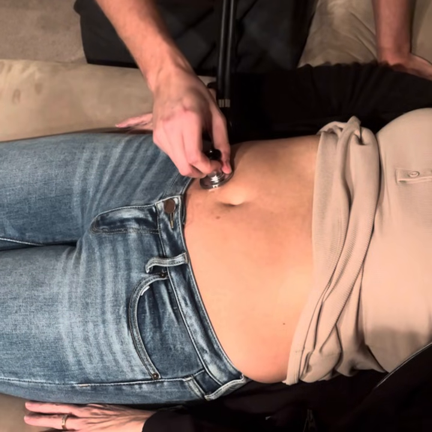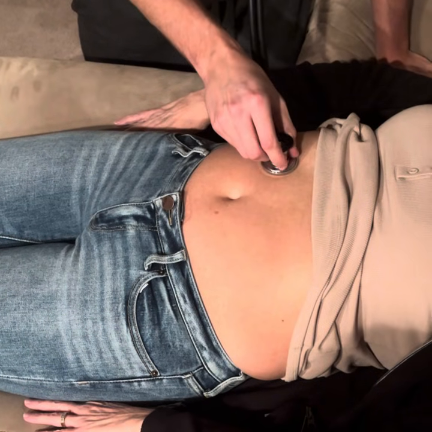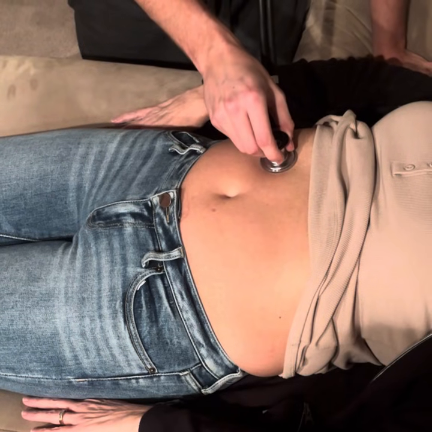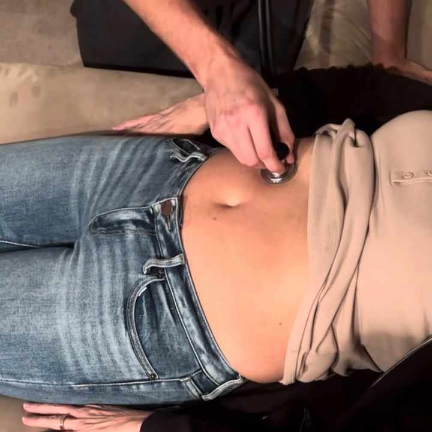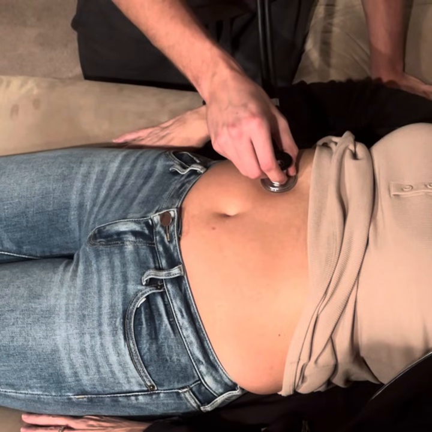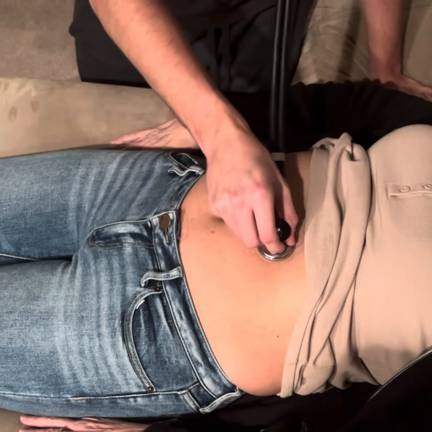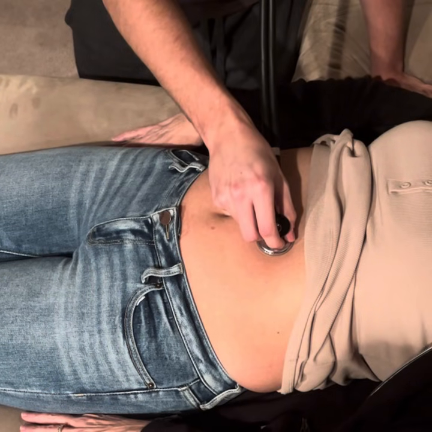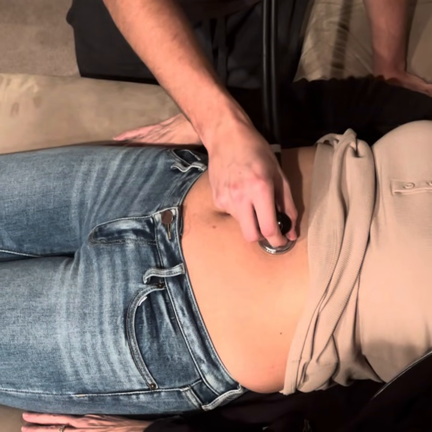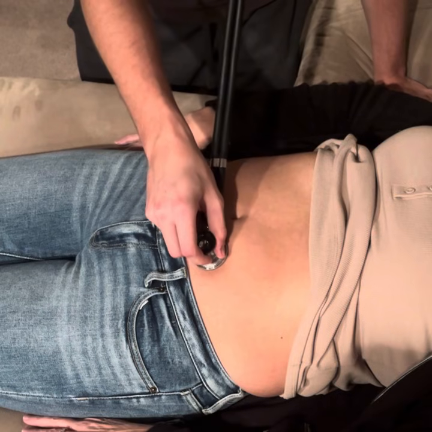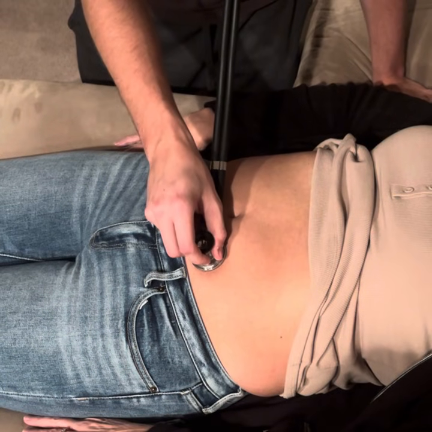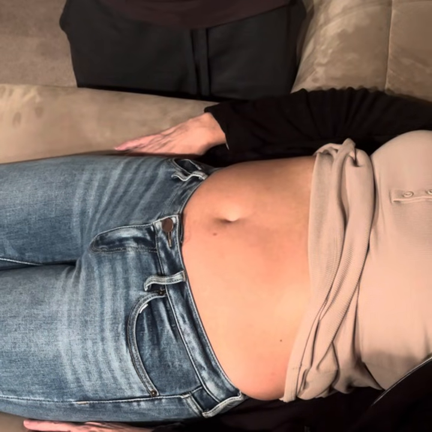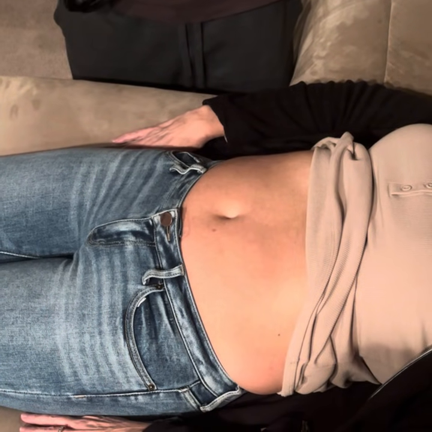And then we would go clockwise, going up to the right upper quadrant. And then to the left upper quadrant. And then down to the left lower quadrant. And then noting if they were hypoactive, hyperactive, normal, absent.